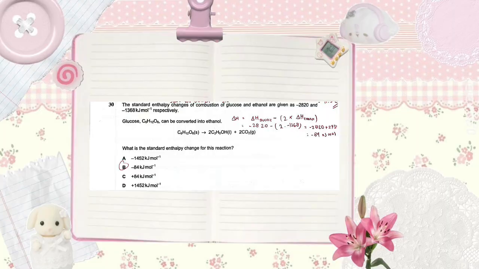For these questions, we have to find the enthalpy change, which is the enthalpy change of glucose minus 2 times the enthalpy change of ethanol. So it's minus 2820 minus 2 times minus 1368. It equals minus 2820 plus 2736 equals minus 84 kilojoule per mole.